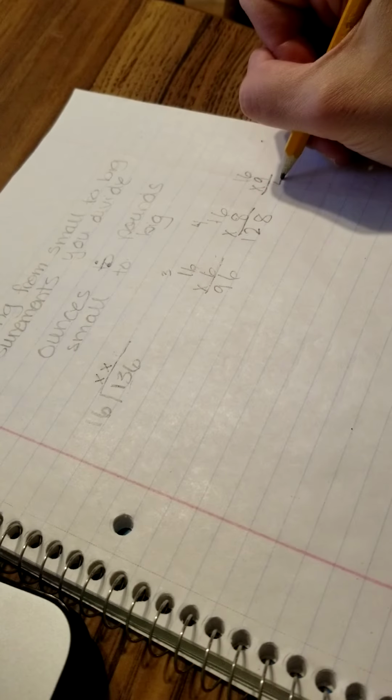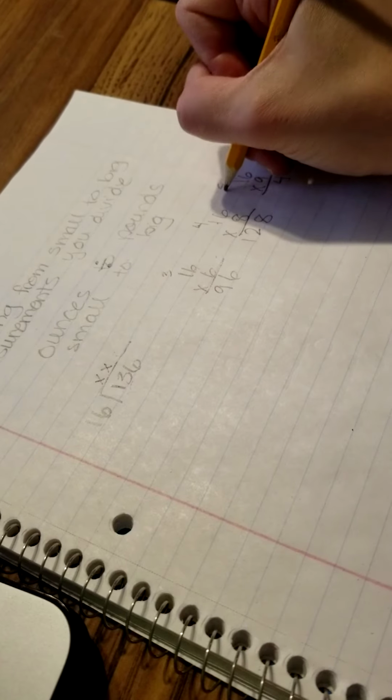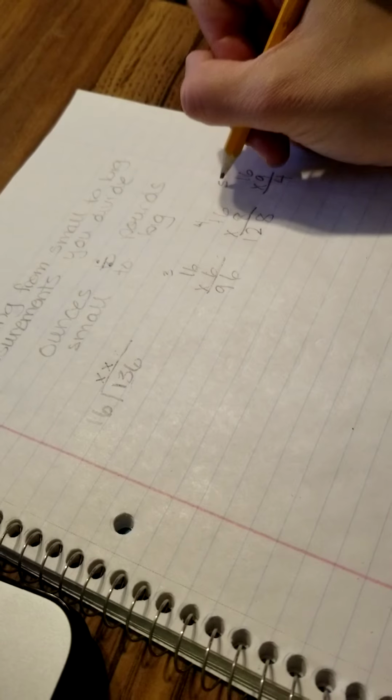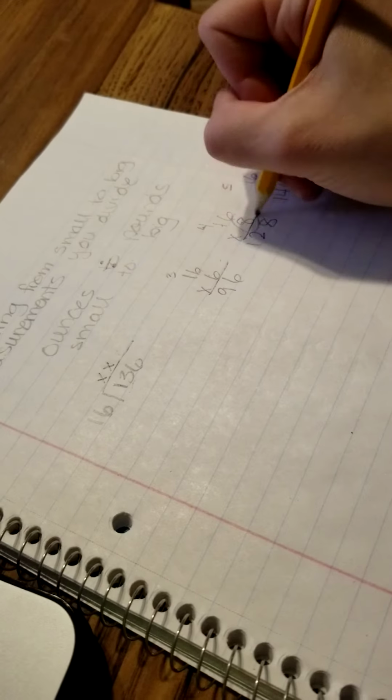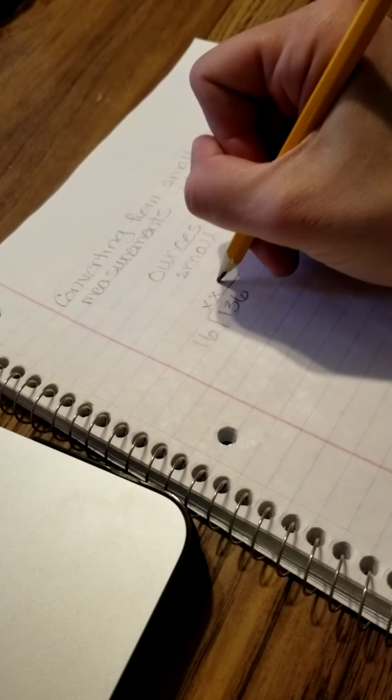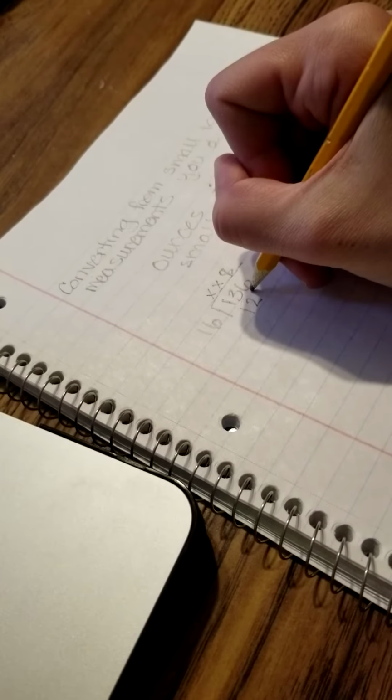That's 54. 9 times 1 is 9, plus 5 is 14. Okay, so too big. I'm going to start with 8. So 8 groups of 16. I'm going to take away those 8 groups.